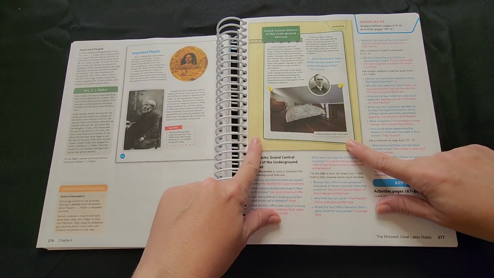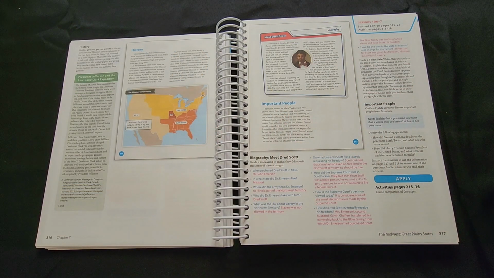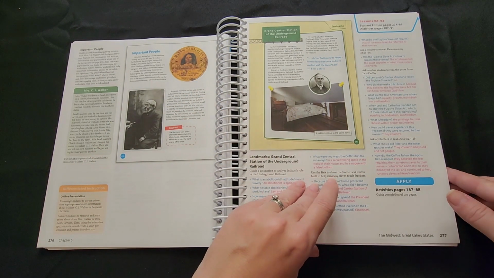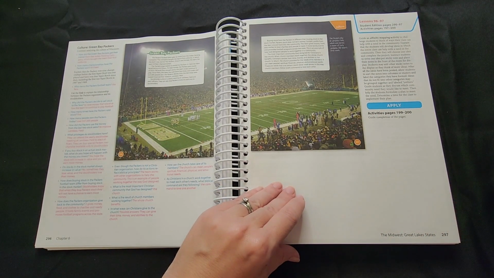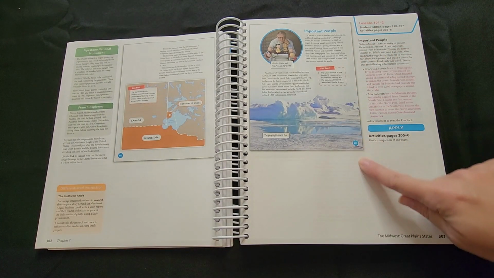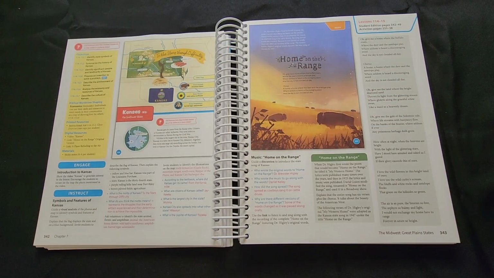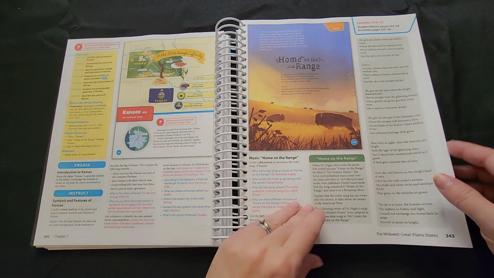There will be special feature pages throughout each of the chapters. The feature pages include biographies, cultures, significant landmarks, as well as literature and music that come from the different regions that we're studying. For this one, we're looking at landmarks. Here we're looking at culture, the Green Bay Packers in Wisconsin. Your child will also be introduced to important people within the different regions of our country. Here we have a music feature about the song Home on the Range.